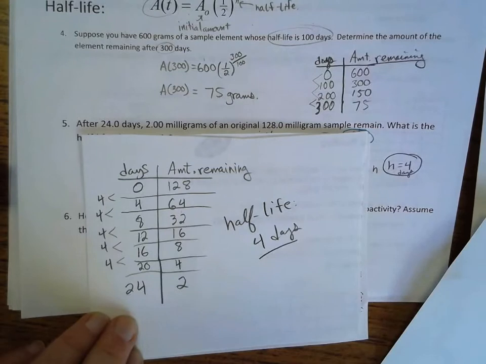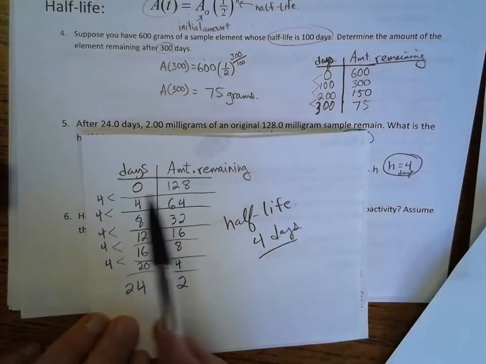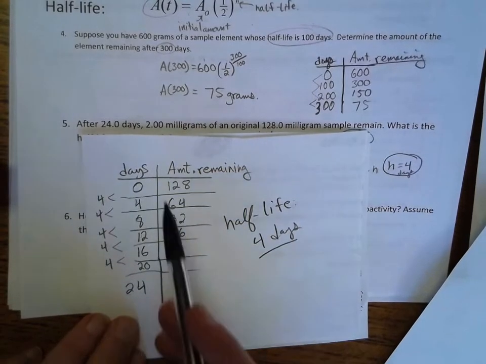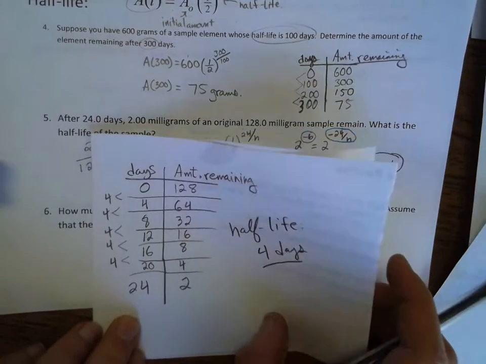So again, the equation works, and sometimes you can have values that work out such that you can just sort of fiddle with the numbers and get your answer nicely as well.